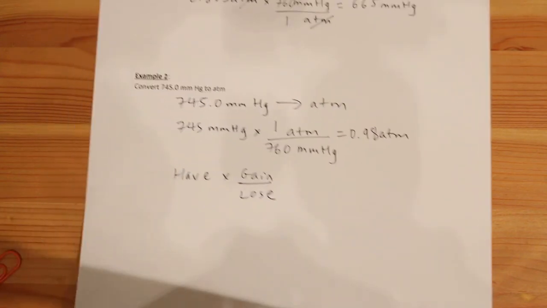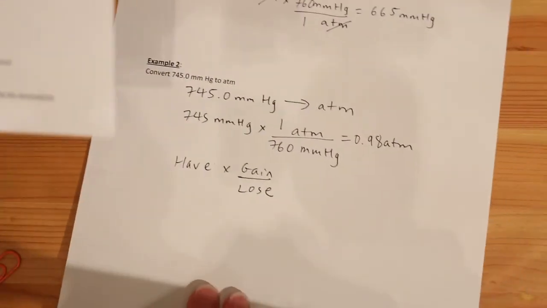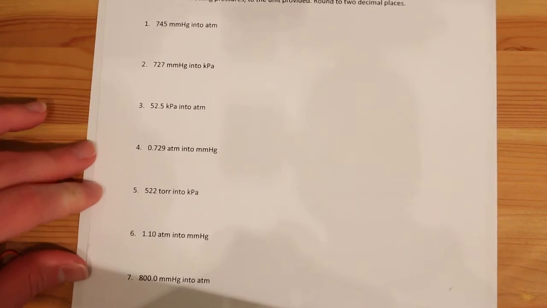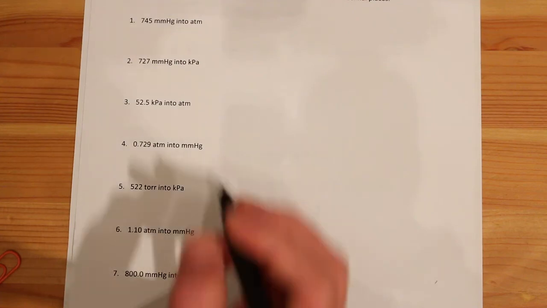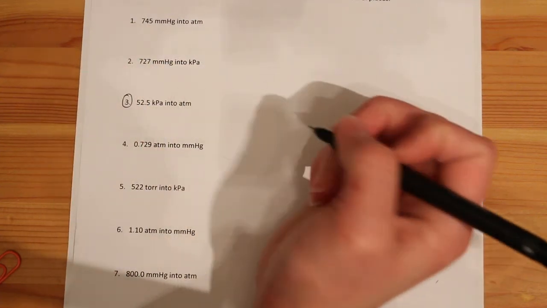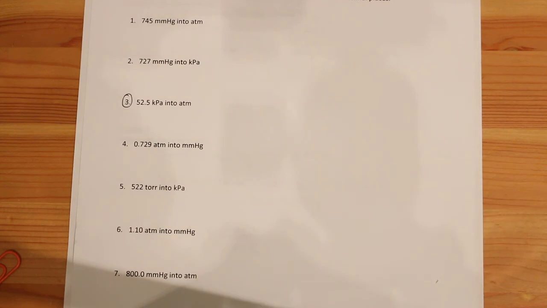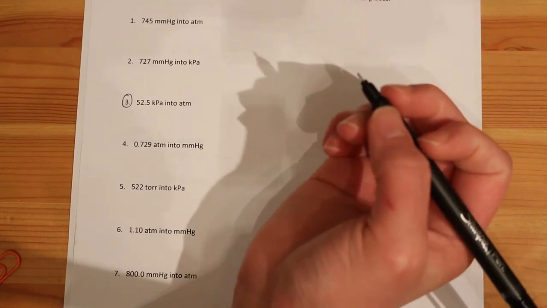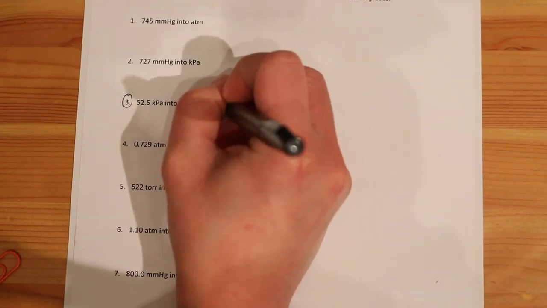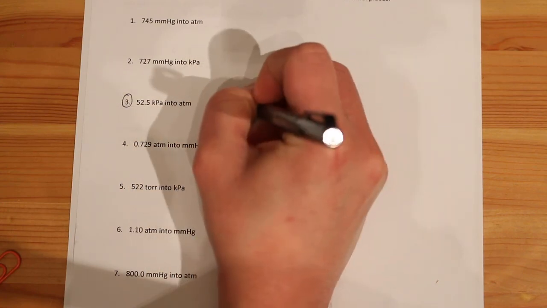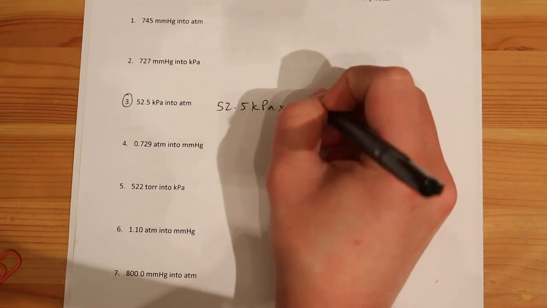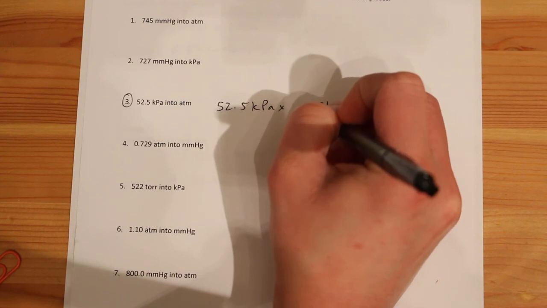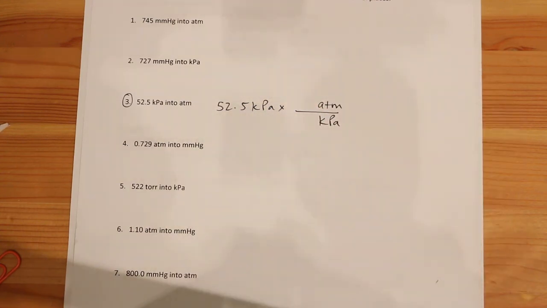Okay, and the last thing I'm going to do in this video is just do one more of these so that we're crystal clear, but I'm just going to use some of the units that we haven't looked at. So I'm going to do question number 3. So we need to convert 52.5 kilopascals into atmospheres. So again, we take what we have, which is the 52.5 kilopascals, multiply by what we want to gain and divide by what we want to lose. So we want to gain atmospheres, we want to lose kilopascals. So now we just plug in the conversion factor.